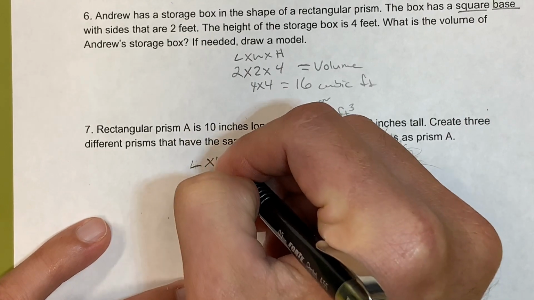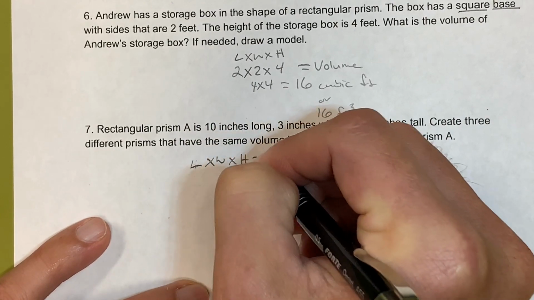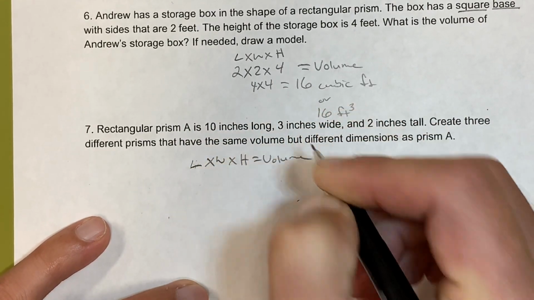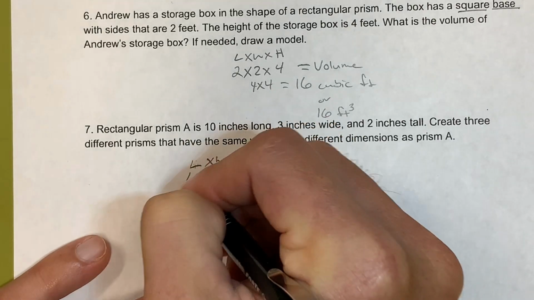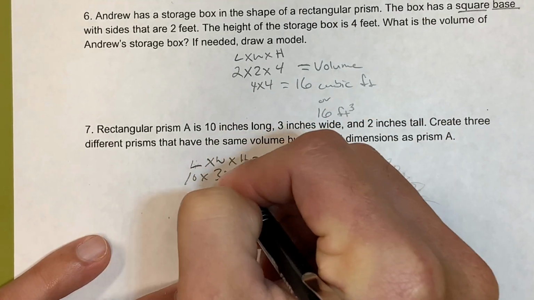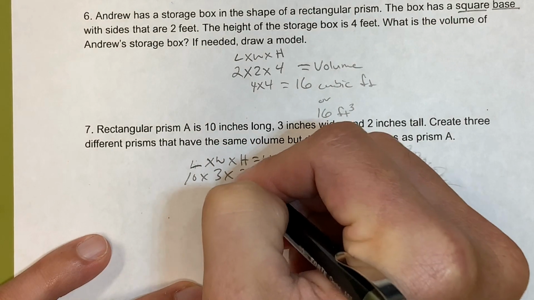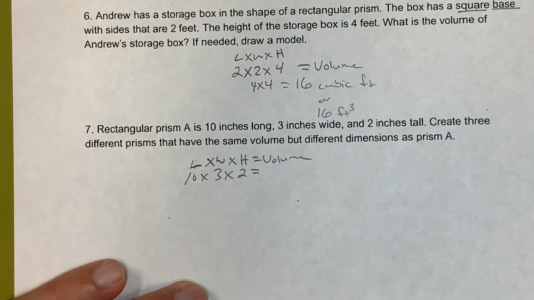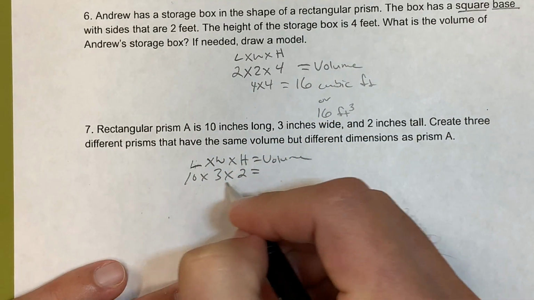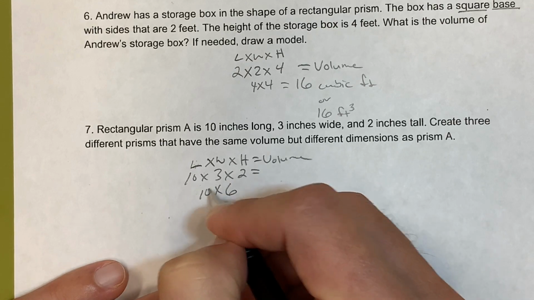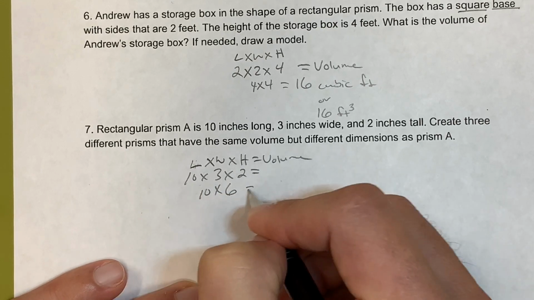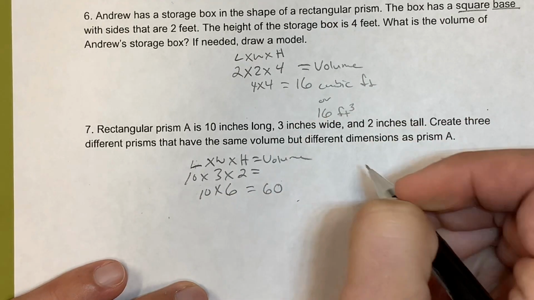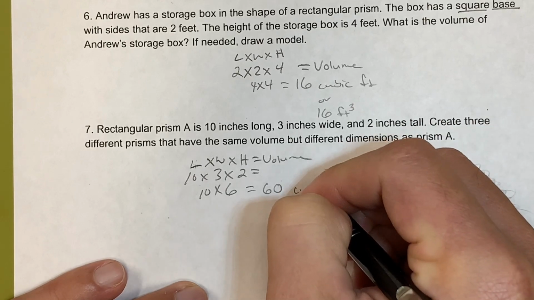So I'm going to start with length times width times height. The length is 10, the width is 3, and the height is 2. 3 times 2 is 6, times 10. So I get 60, and this is cubic inches.